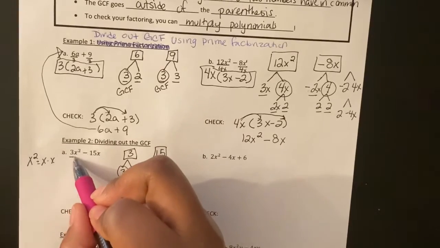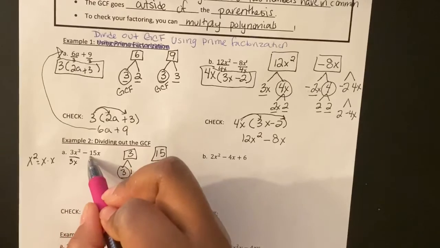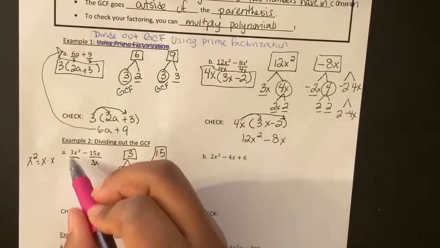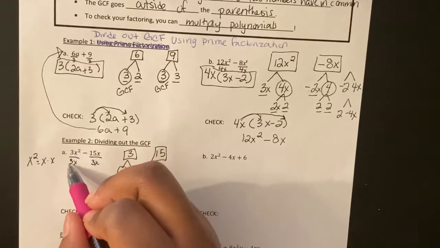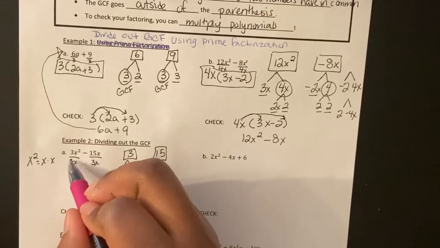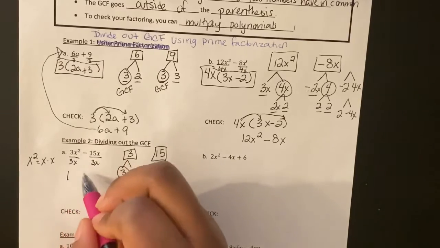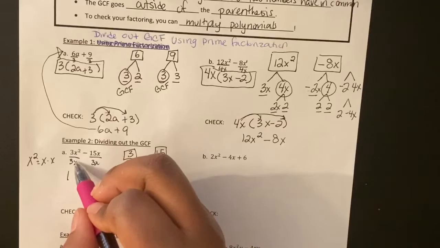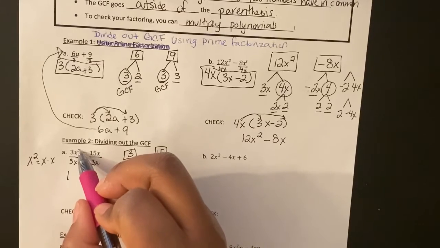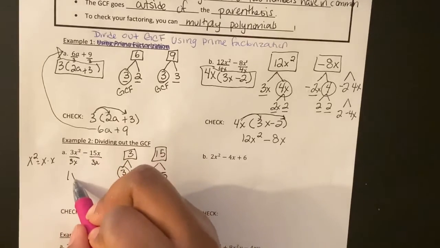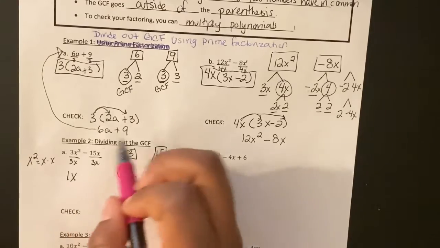So I'm going to divide both of these by 3x. 3x squared divided by 3x. Well, 3 divided by 3 is 1. And x squared divided by x, again, it's like saying 2 minus 1. So it's going to be 1x. You don't have to write the 1 if you don't want to.